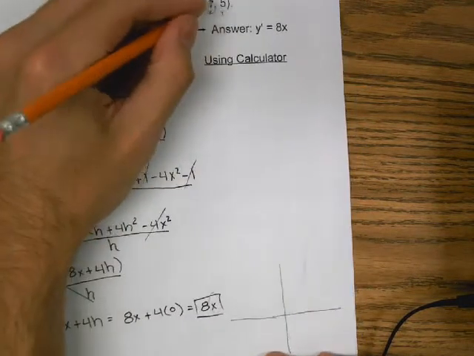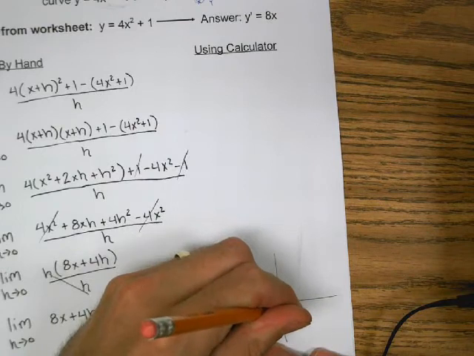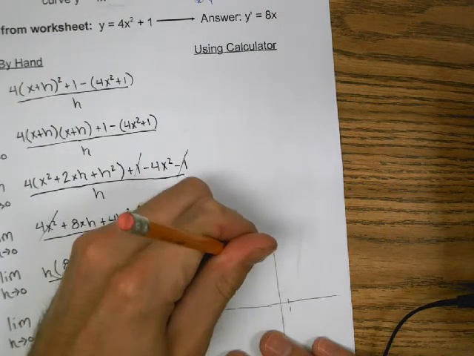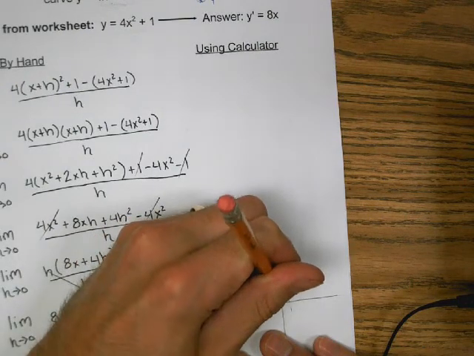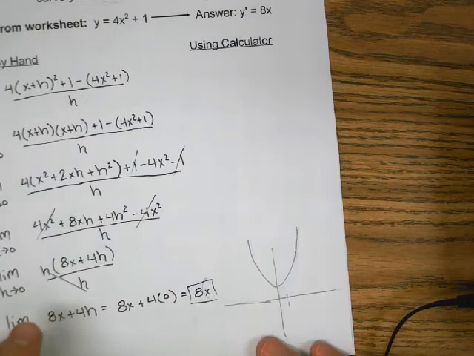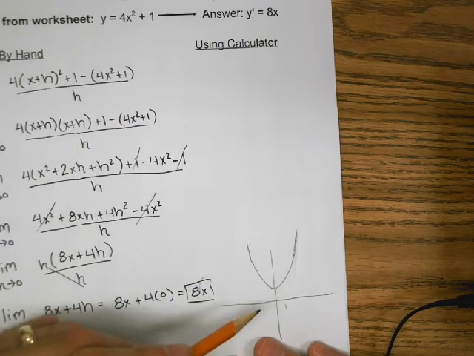We're at the point 1 comma 5, so we're at the point 1 on our x-axis, and our graph is going to be a parabola, so it's probably going to look something like this, right? Okay, so derivative is 8x, but it also depends on what point you're at.